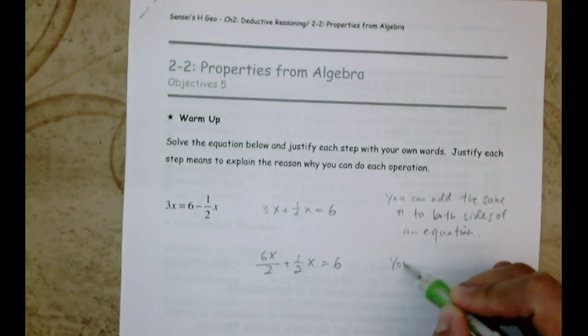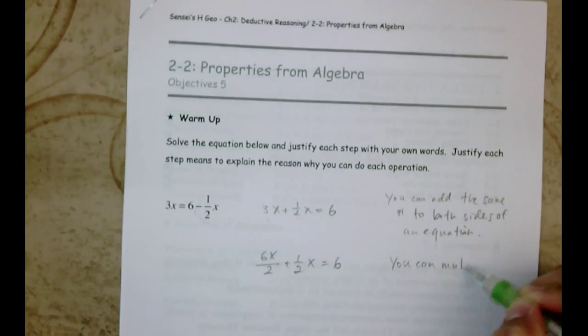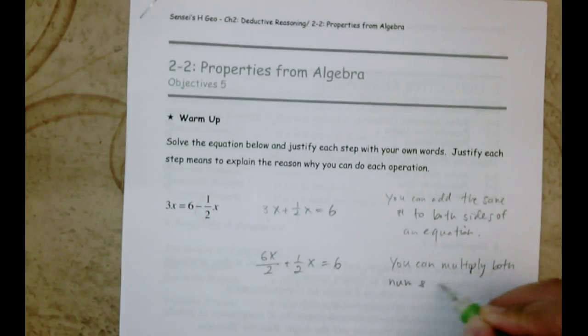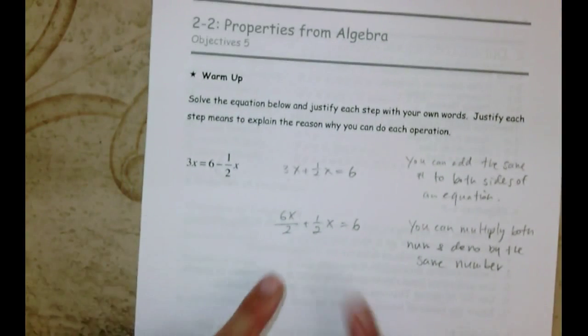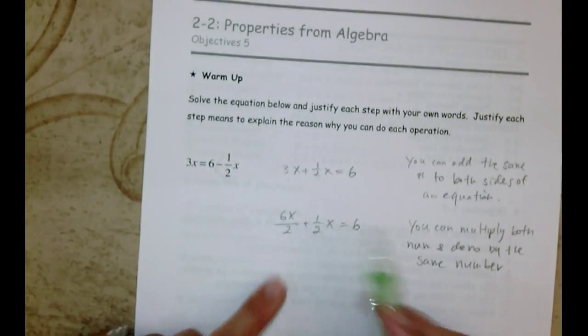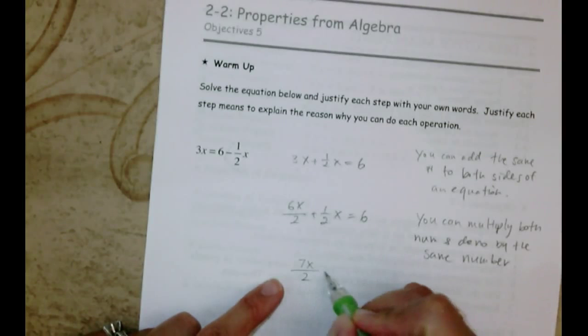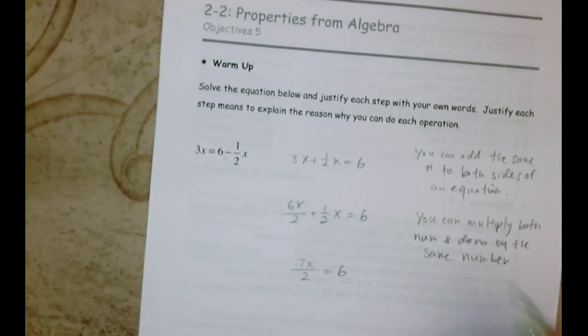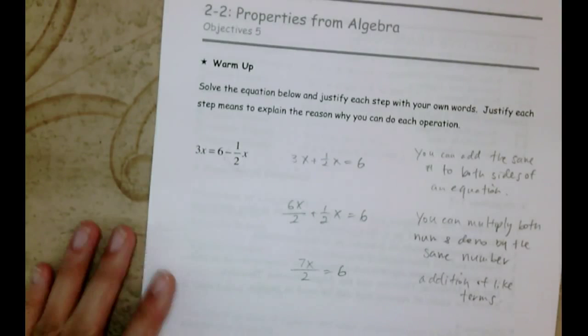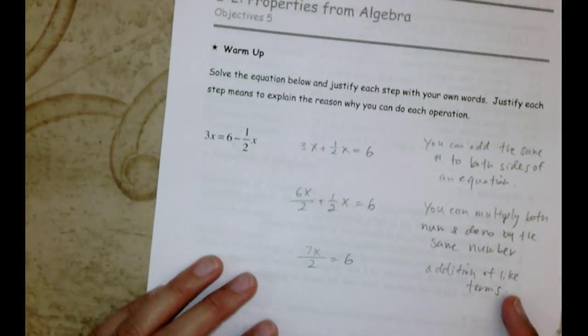So you can multiply both numerator and denominator by the same number. Okay, and then you would add 6x and 1x, so you get 7x over 2 equals 6. Now this is just the addition of like terms. So it's not really a rule, so this doesn't really need a reason. This is just what we did.